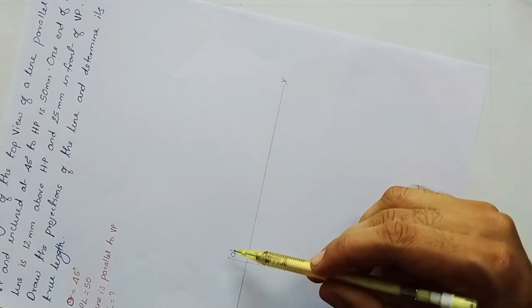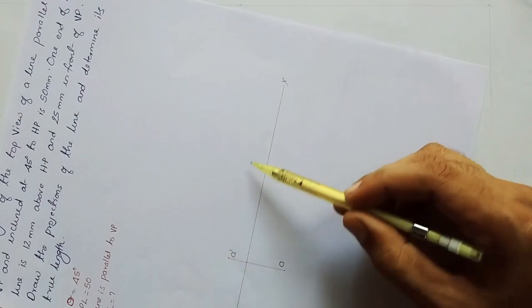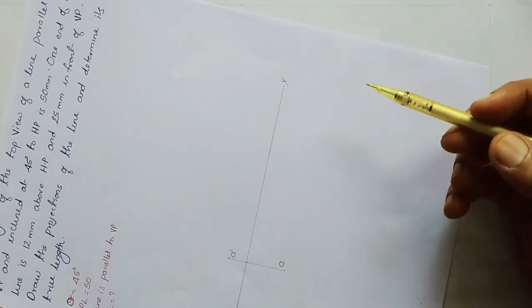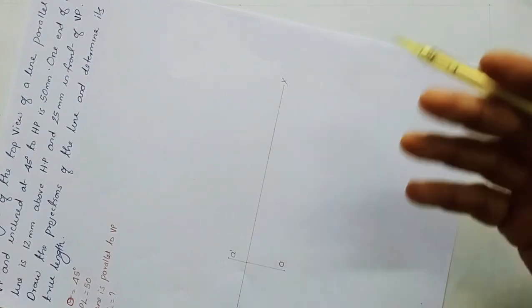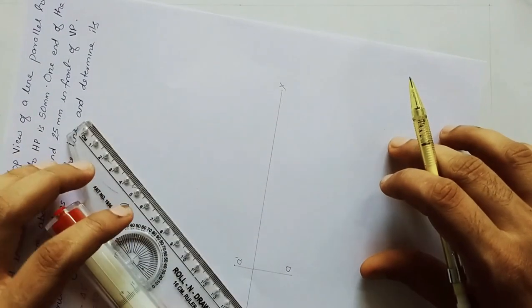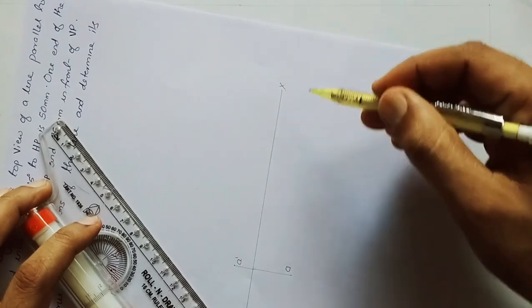Now let us draw two reference lines which are parallel to the XY line, one through A dash and another one through A. This reference line will be useful for us in the later steps to solve the problem. So we shall draw two thin lines, type B lines, which are parallel to the XY line.